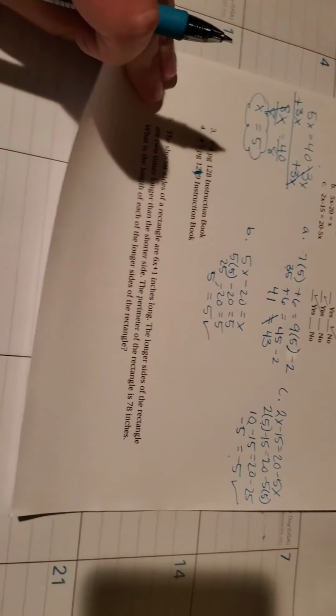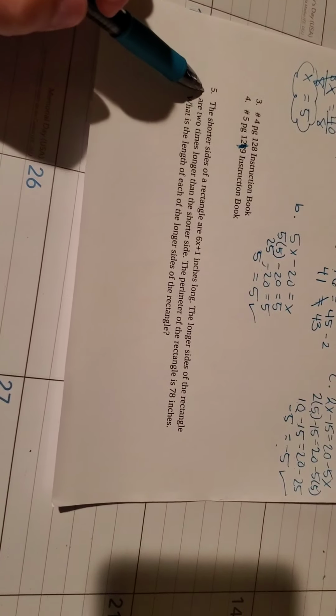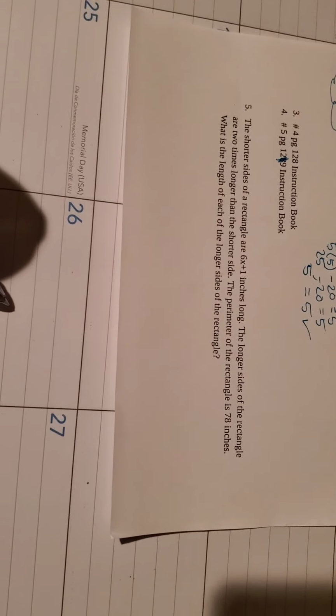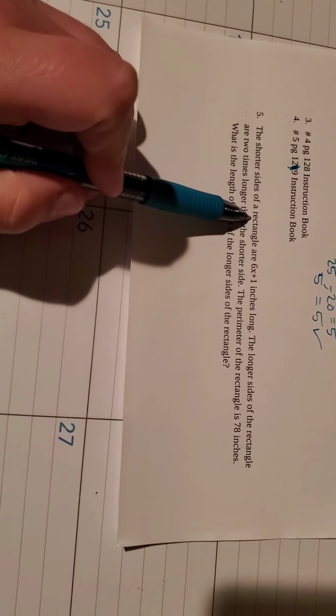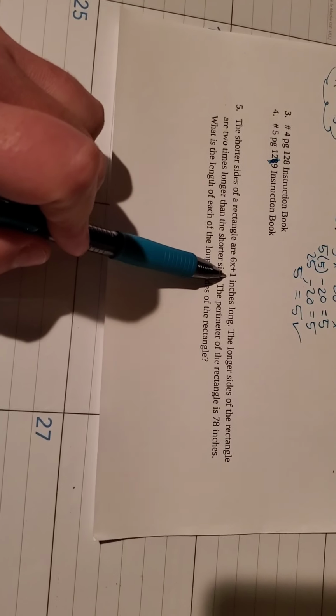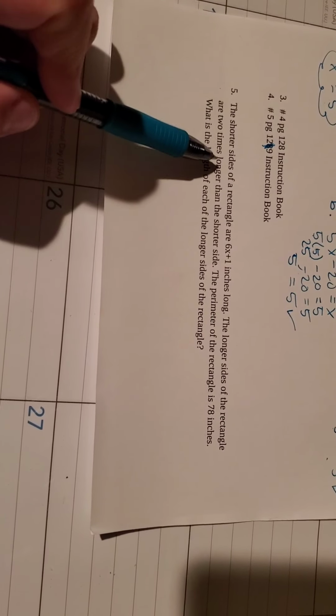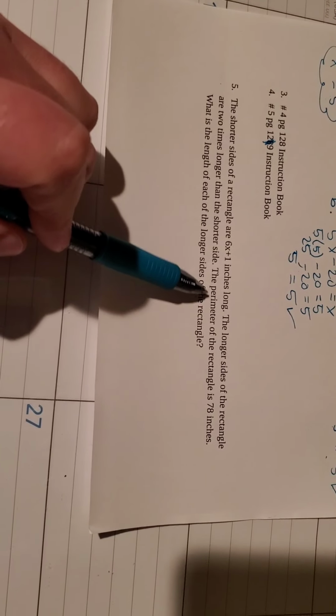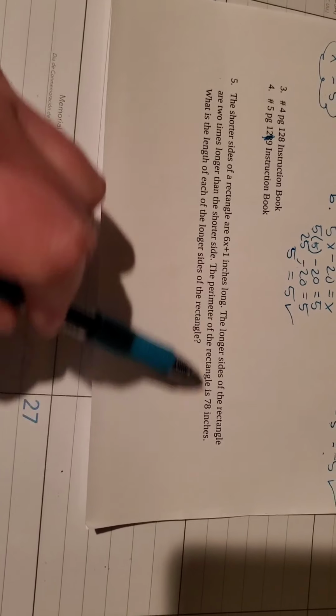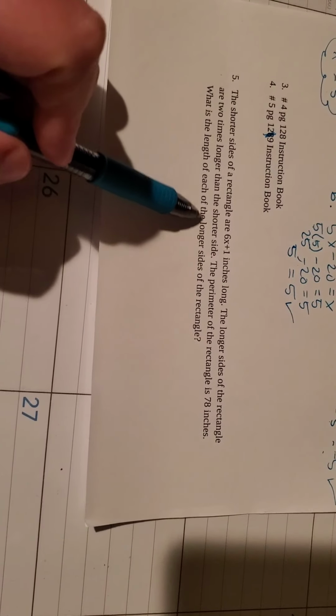That brings me to the last problem I'm going to be going over today, which is number 5 on that review sheet that I had posted in the Google Classroom yesterday. It says the shorter sides of a rectangle are 6x plus 1 inches long. The longer sides of the rectangle are 2 times longer than the shorter side. The perimeter of the rectangle is 78 inches. What is the length of each of the longer sides of the rectangle?